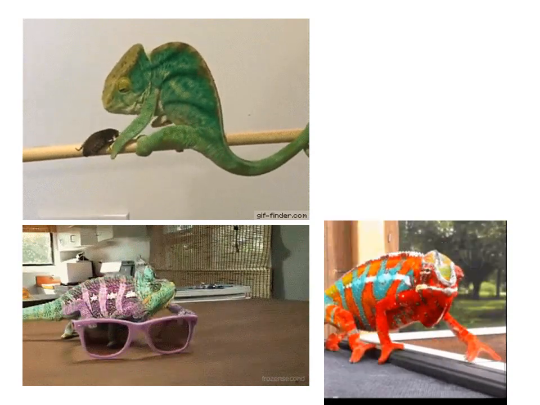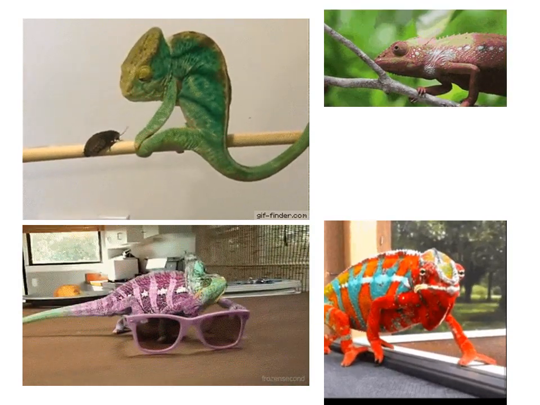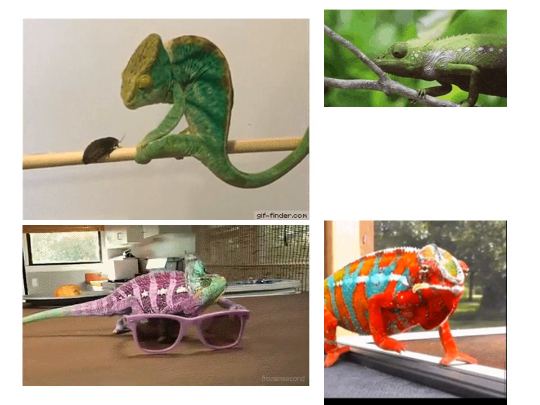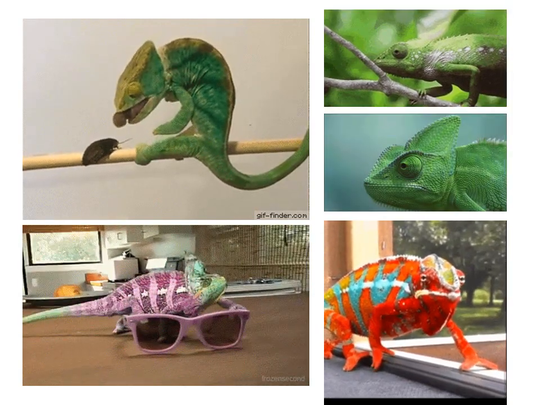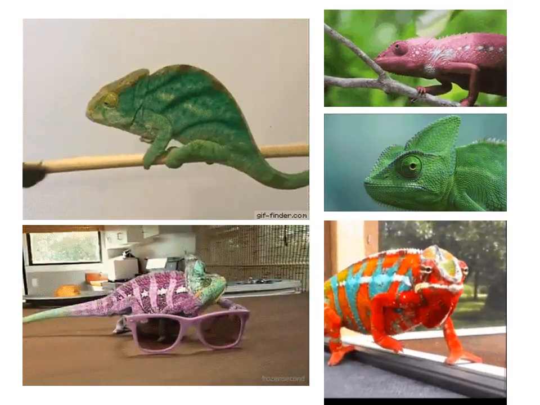And here is how it can camouflage, change its color, and the movement of the eye.